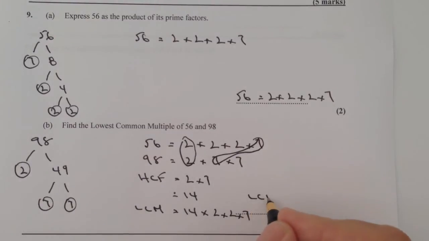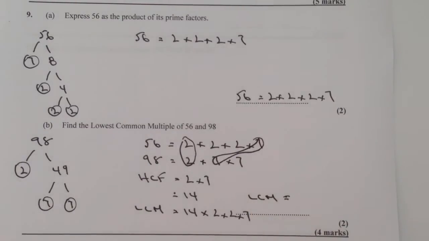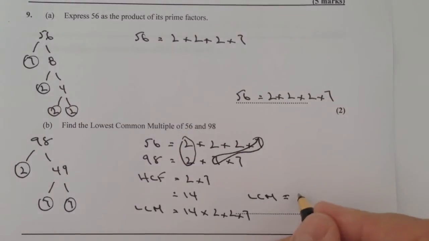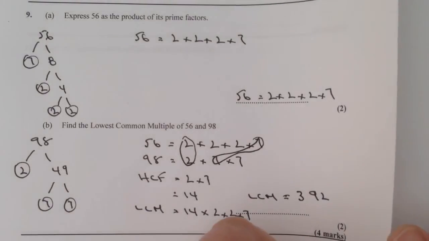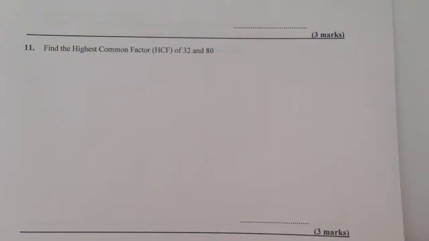This is where your calculation skills are going to come to the fore, and you've got to be very careful because it is a non-calculator paper. That's going to give me an LCM of 392, so that's quite a big number to be calculating through.